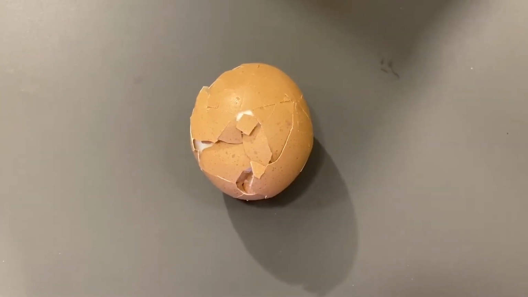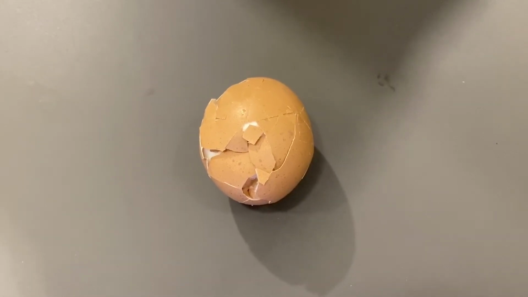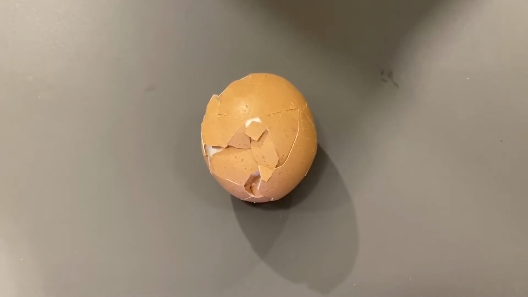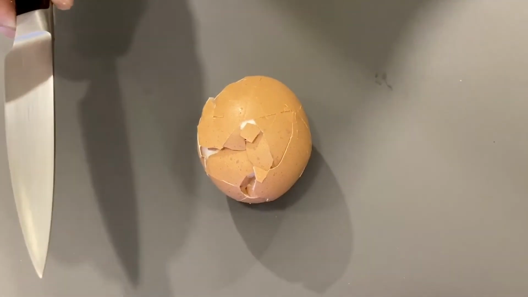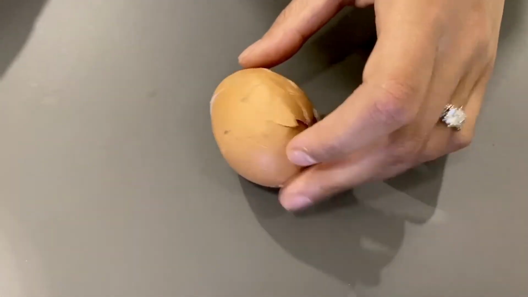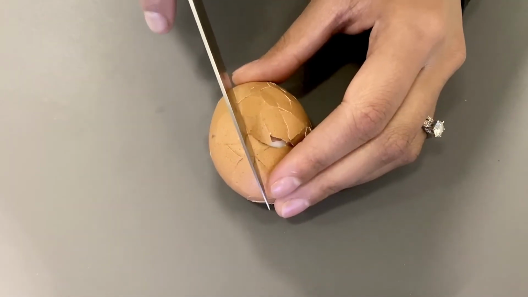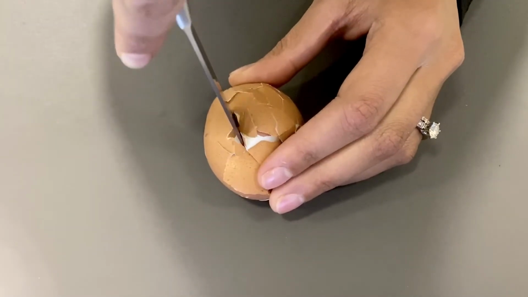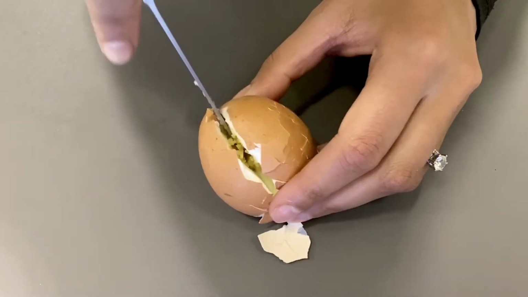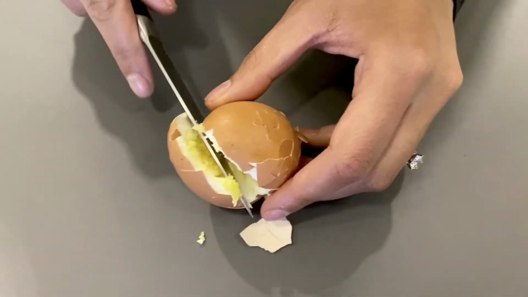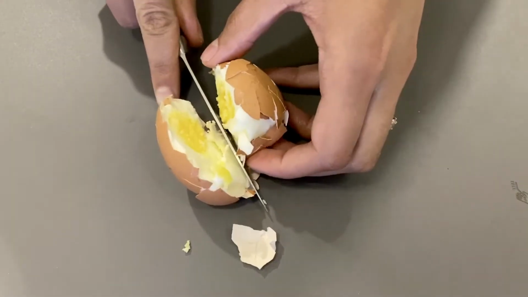So now we know that we have a hard-boiled egg. It represents the Earth. The shells represent the lithosphere. The cracks represent the plate boundaries. We're now going to cut our egg in half. I'm going to use a knife to do this. If you're trying this at home, please make sure you have adult permission and supervision. And you're just going to slice your egg in half as neatly as you can, trying to keep the shell intact, like this.